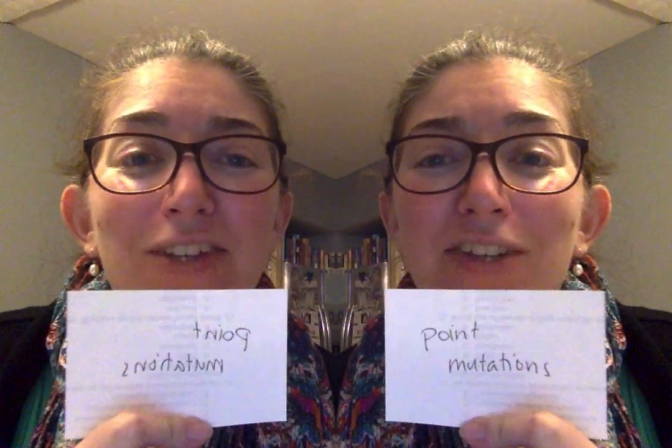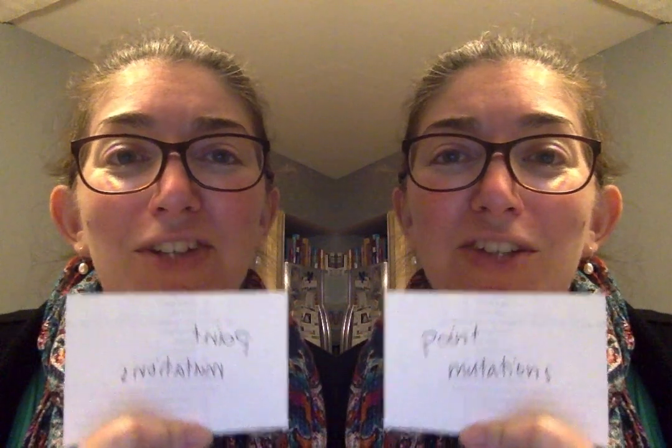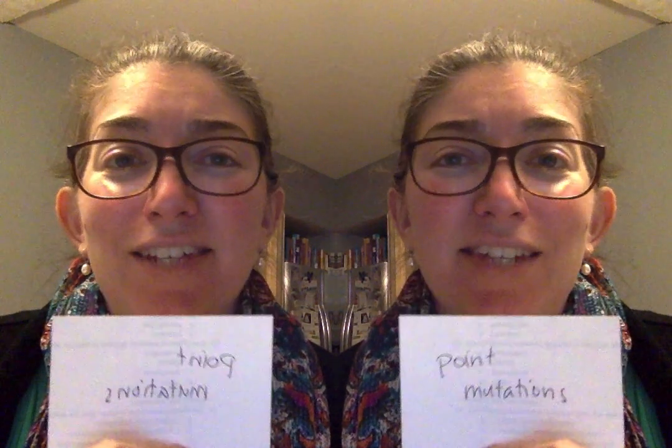Sometimes when DNA is being copied, replicated, mutations happen. DNA polymerase has a very good spell checking ability, but when your genome is billions of bases long, even when you make a mistake 1 in a million times, that still adds up. So mutations occur. A mutation is a change in the DNA sequence.